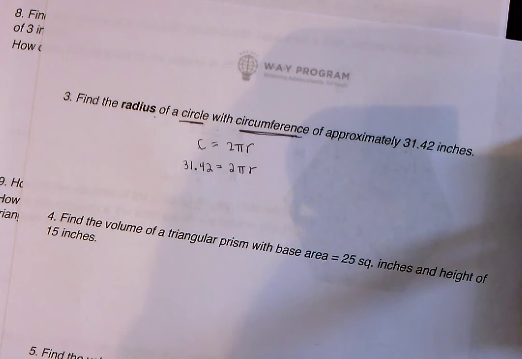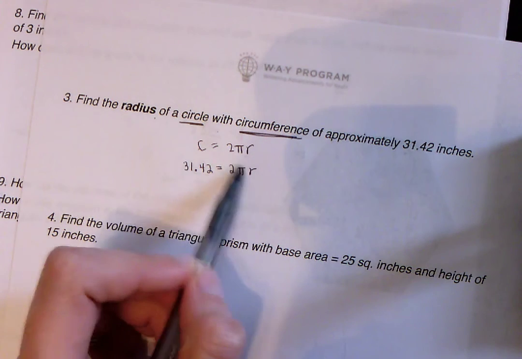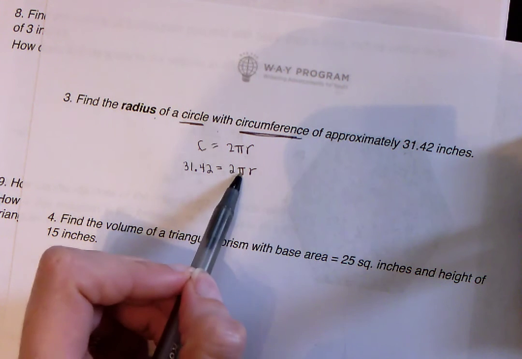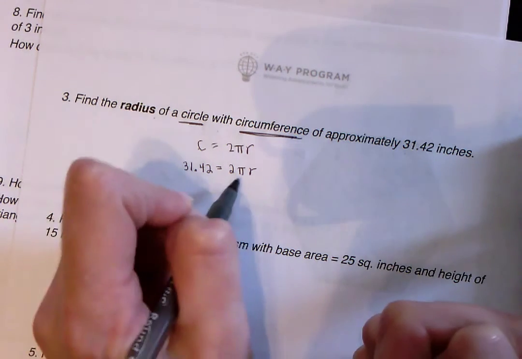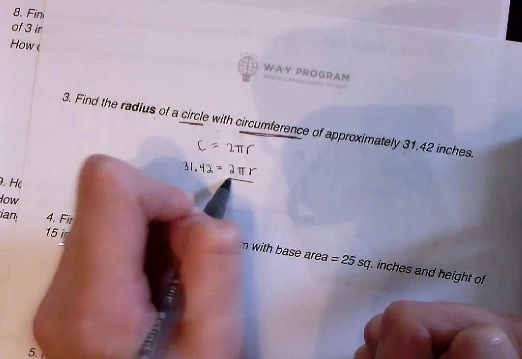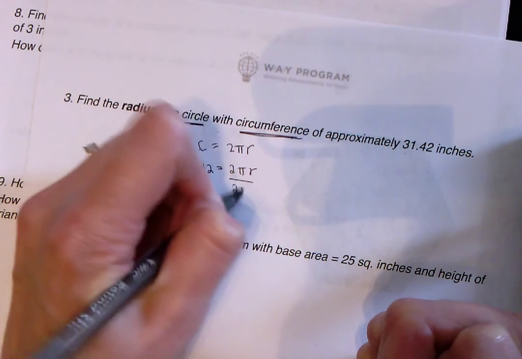And then how do I get r by itself? Well, I have to get rid of what's out in front of r, which is 2 pi. And since that's being multiplied, when it's right next to it, it's being multiplied. So since it's being multiplied by it, what's the opposite of that? Dividing. So I have to divide both sides by 2 pi.